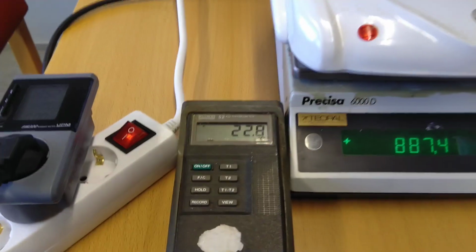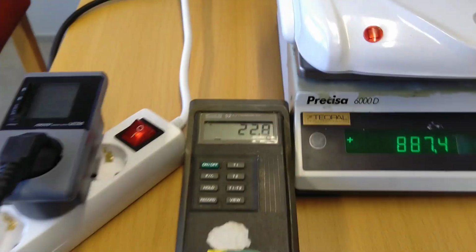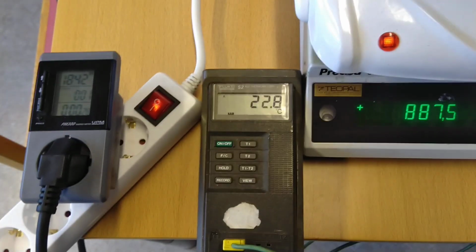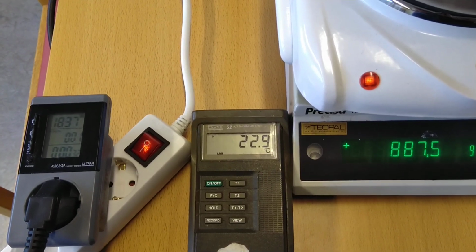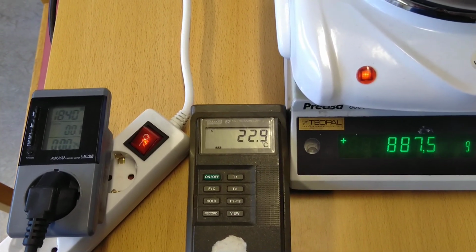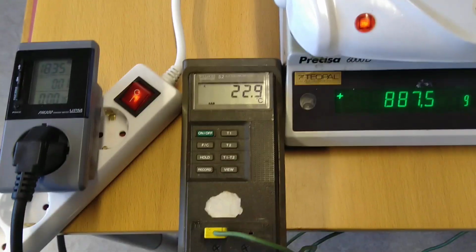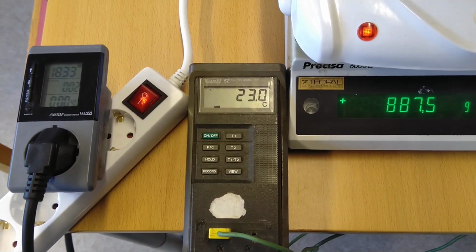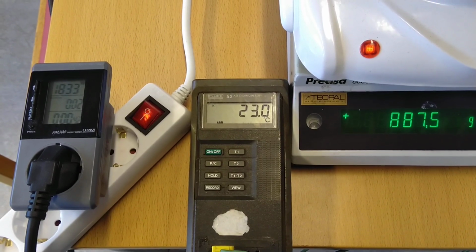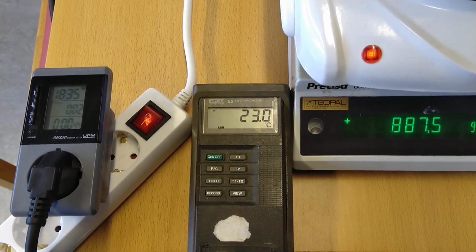And I will hold the screen here constantly so you can follow the weight and all the other measurements at the same time. So this will take a while. I'm not talking, just wait.